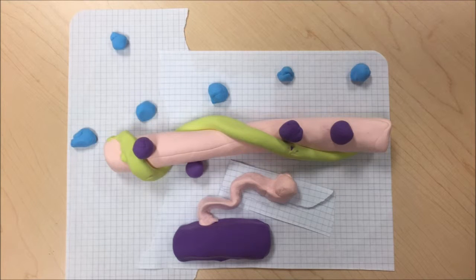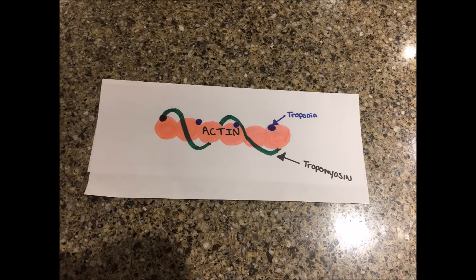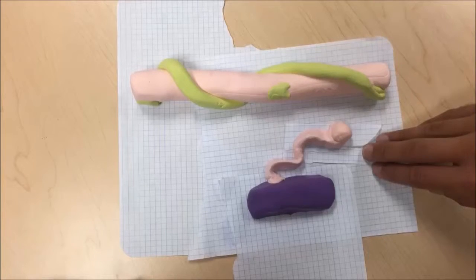Second, in the presence of high concentrations of calcium, the calcium binds to troponin, changing its shape and so moving tropomyosin from the active site of the actin. The myosin filaments can now attach to the actin, forming a crossbridge.